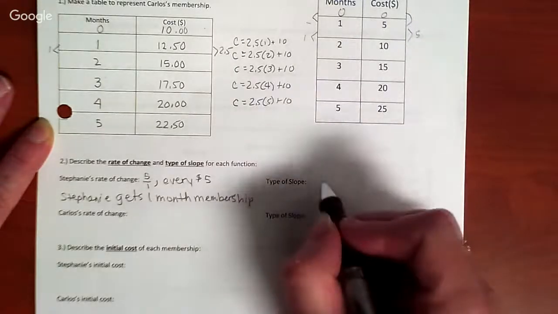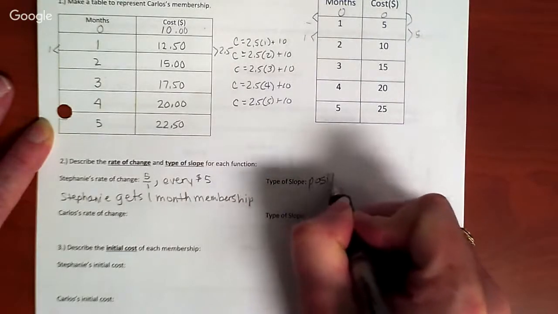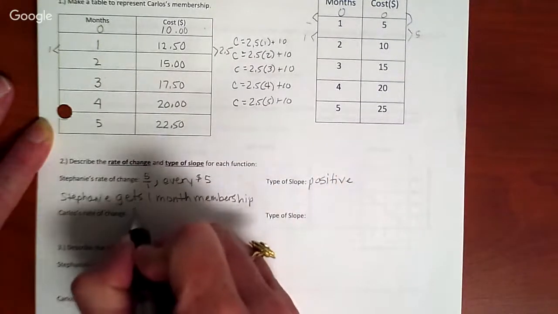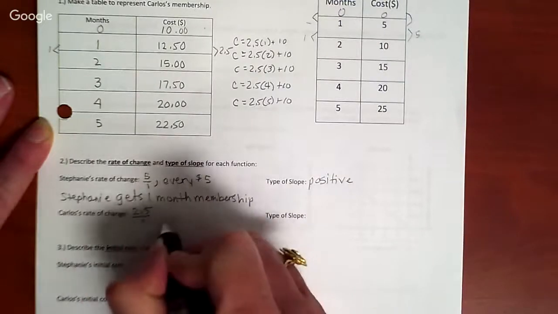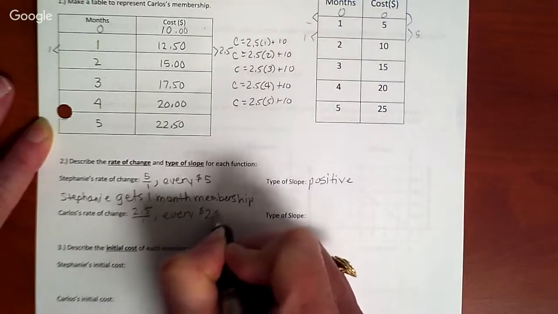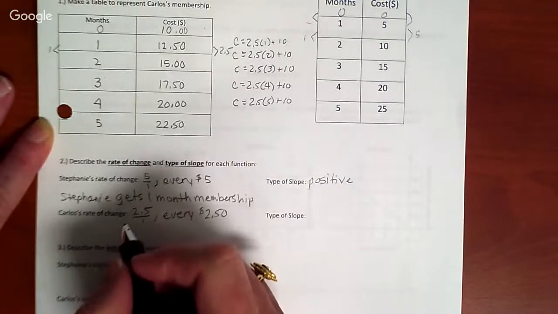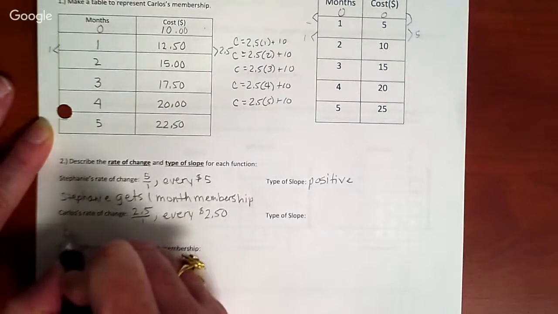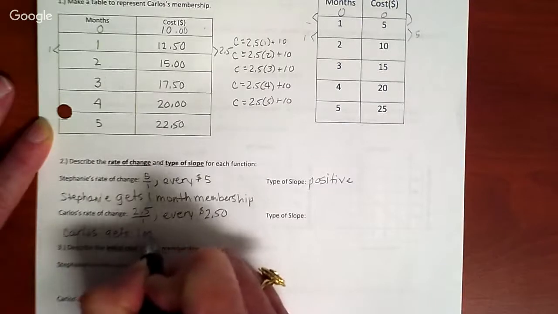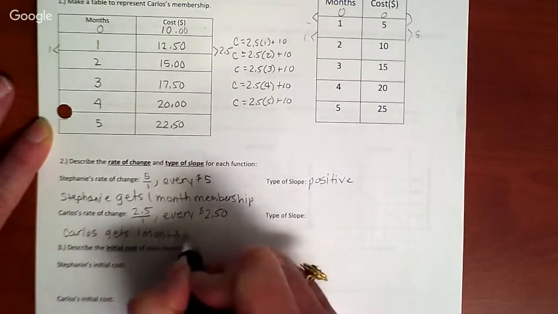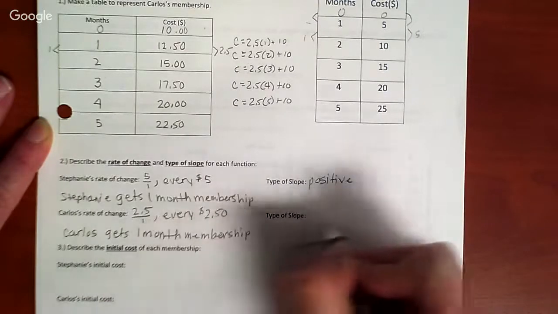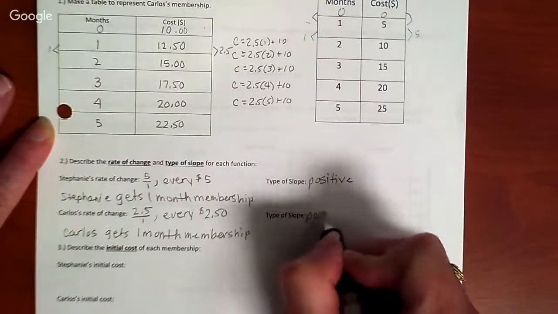Her type of slope is positive. Carlos's rate of change is 2.5 over 1, or every $2.50, Carlos gets 1 month of membership. And his type of slope is also positive.